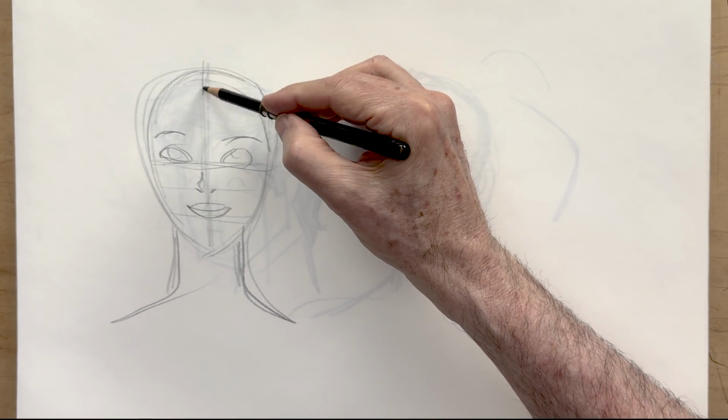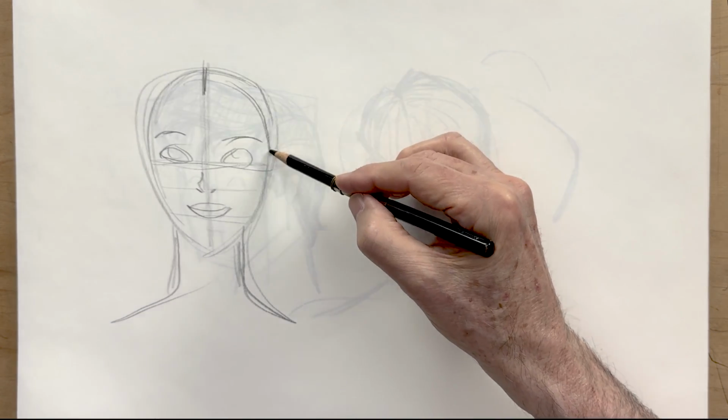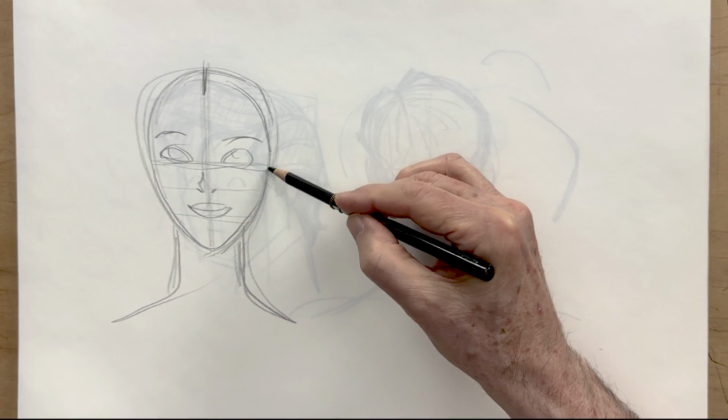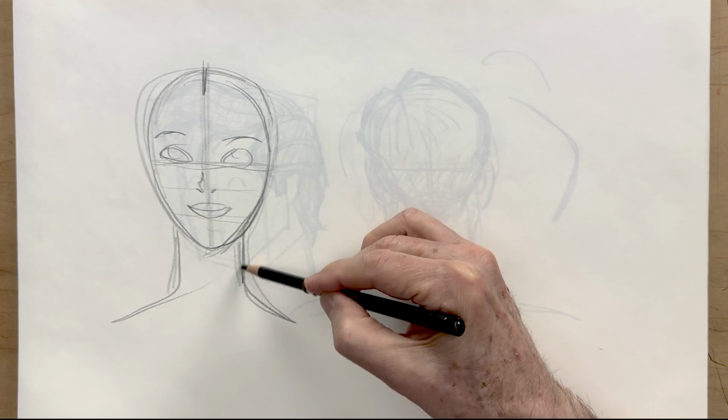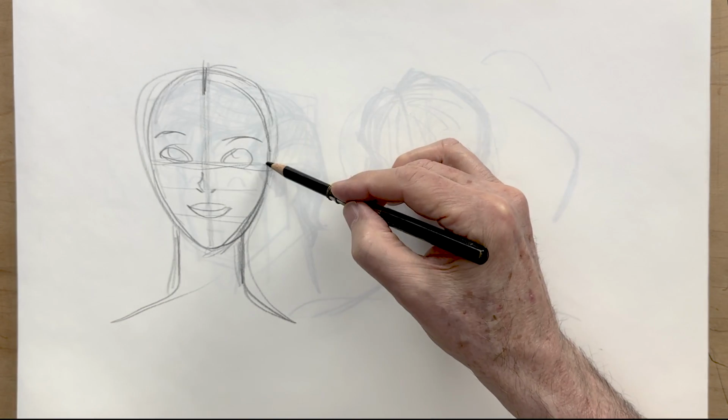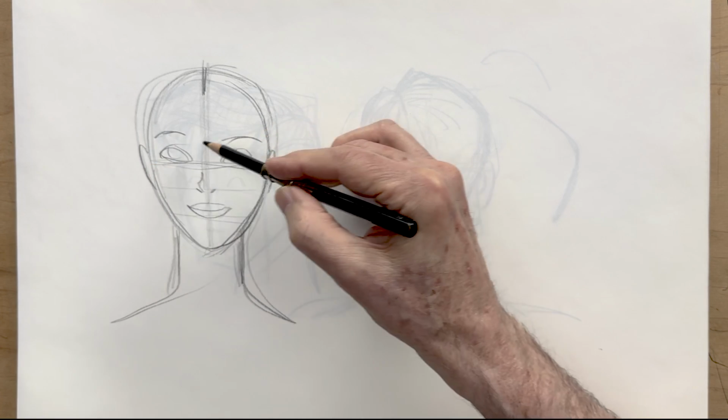And then we can do a central part here on this woman's head. And let me place the ears also, just do an indication of the ears.